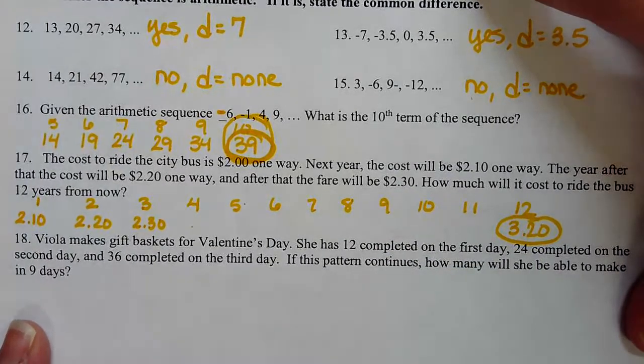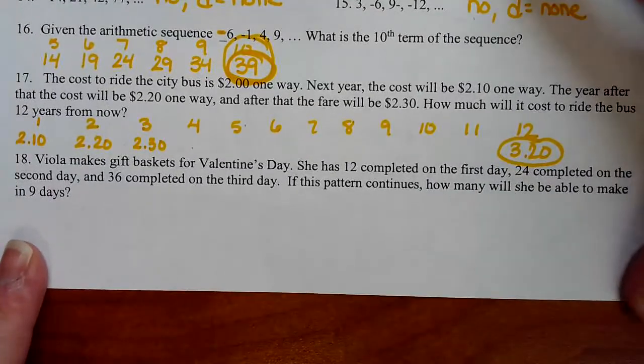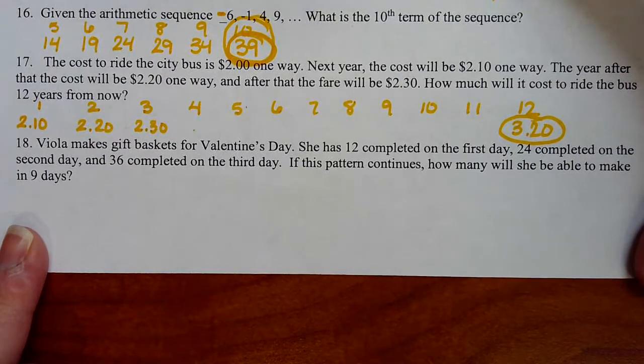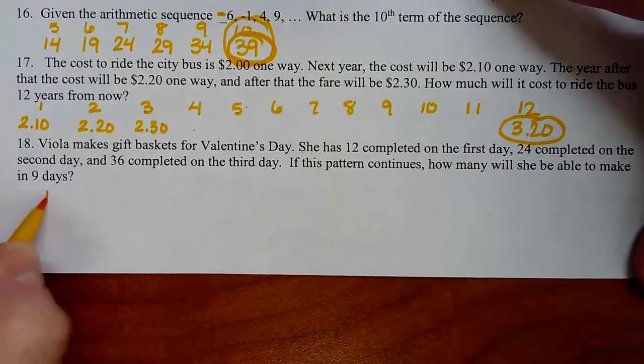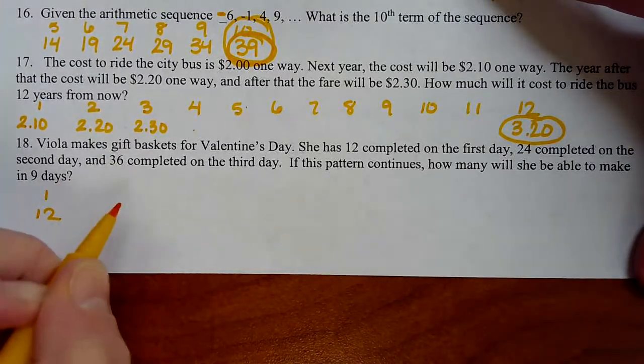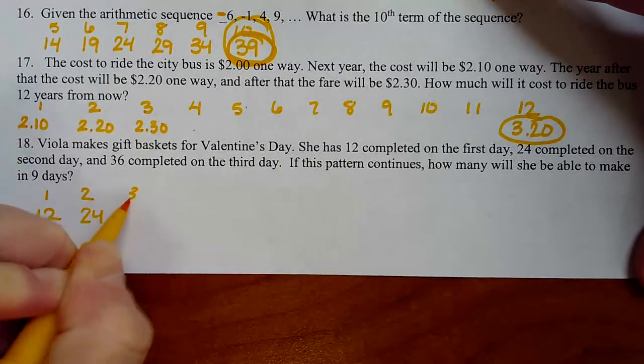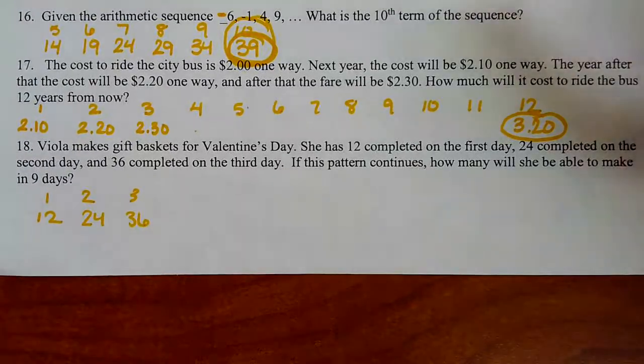And then 18, Viola makes gift baskets for Valentine's Day. It's coming up quick, guys, in about a month, so don't forget. She has 12 completed on the first day. On the second day, she's done 24. On the third day, she's done 36. So she's adding 12 every single time.